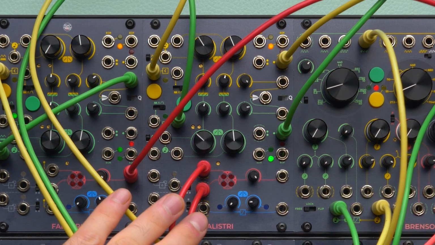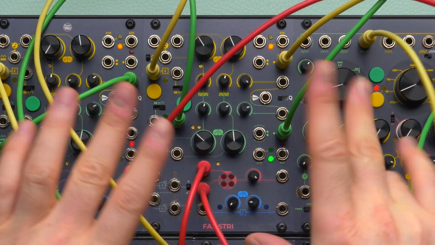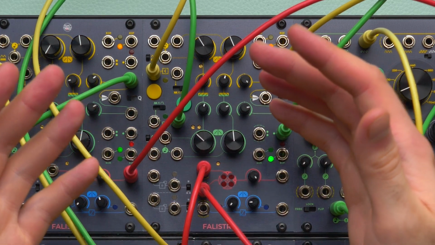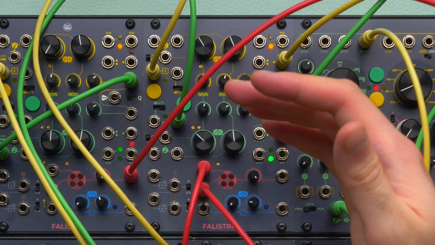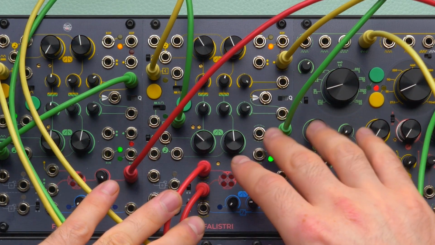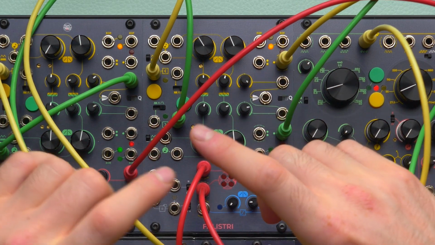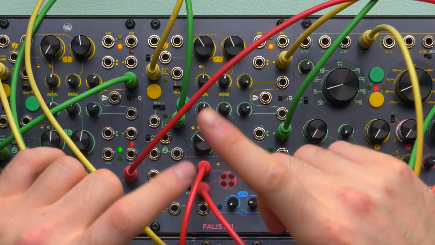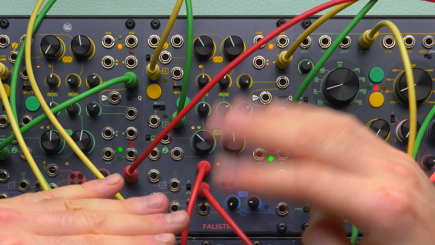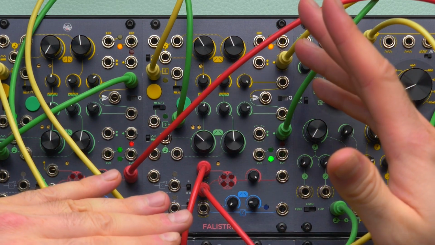The whole point is that the 4-quadrant multiplier multiplies two signals patched to these inputs here. Now, since both of them are bipolar, it means that by default the 4-quadrant multiplier outputs 0 volts, and if one of them is still at 0, the other is multiplied by 0, so nothing is gonna happen.